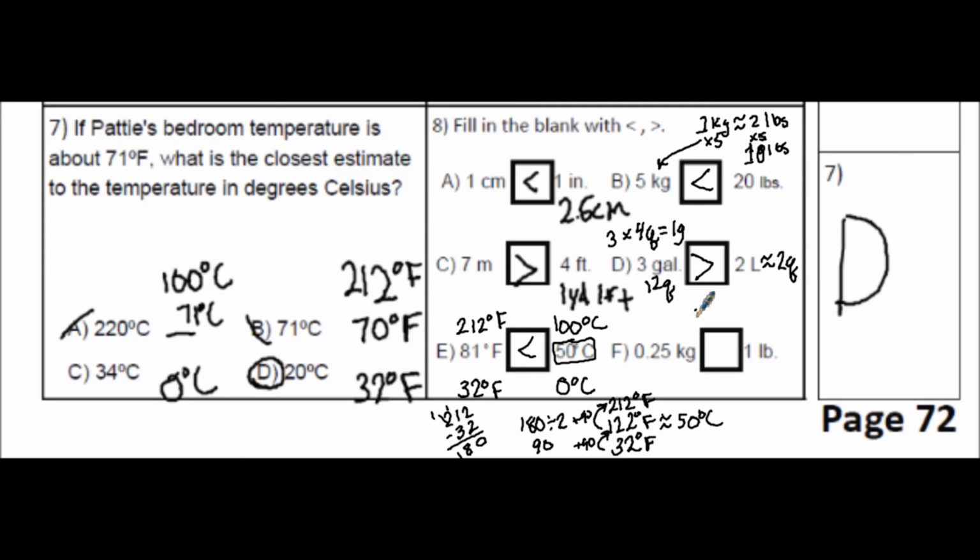For this last one, I'm going to remember that 1 kilogram is about equal to 2 pounds. So if I divide that into 2 groups, I can see that each group would get 1 pound. But if I divide 1 by 2, I get that you have half of a kilogram, or 0.5. And I know that 0.5 is bigger than 0.5.